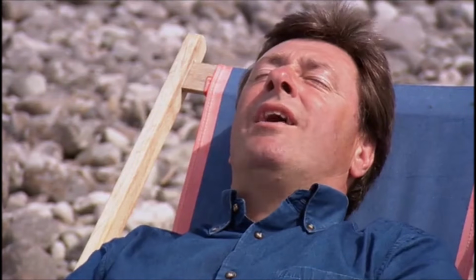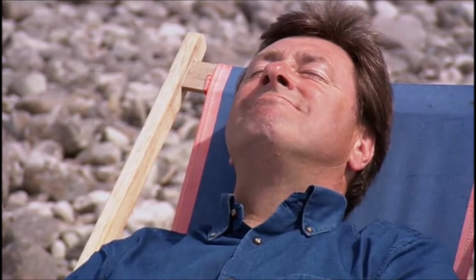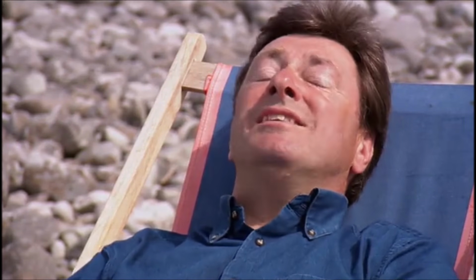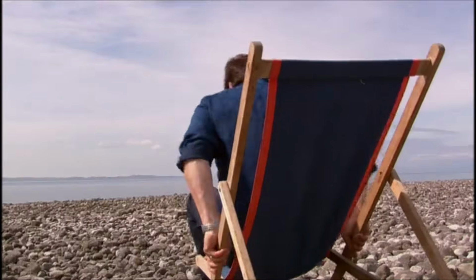There's nothing quite like an afternoon on the beach, is there? Soaking up a few rays, seagulls screeching overhead, the sound of the waves lapping gently on the shore, the prospect of an ice cream, and a short walk to the beach for a paddle. But on the Scottish island of Jura, things aren't quite what they seem.